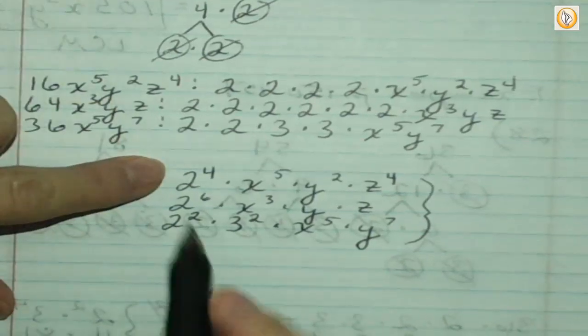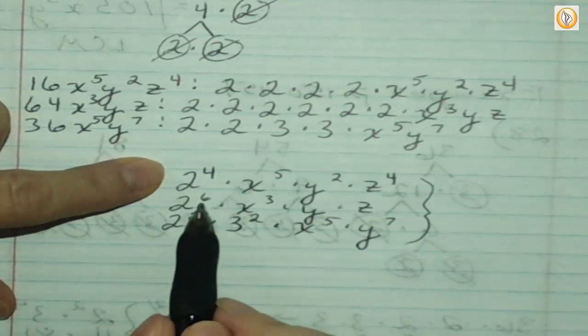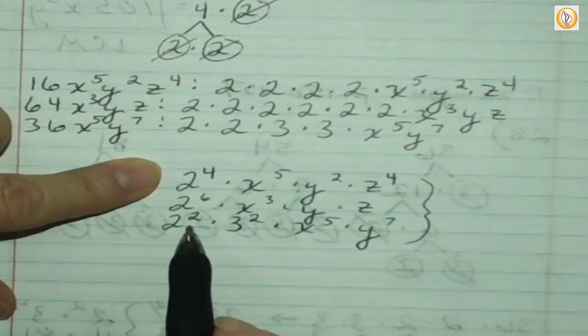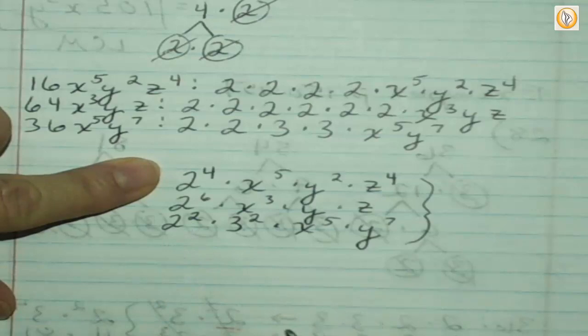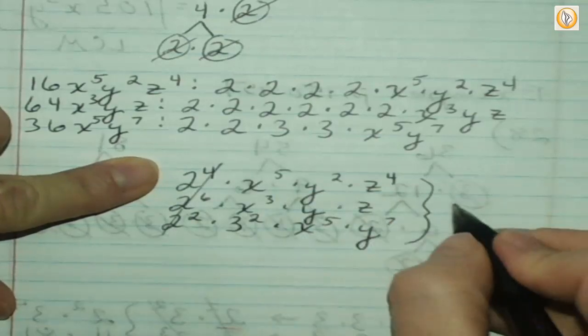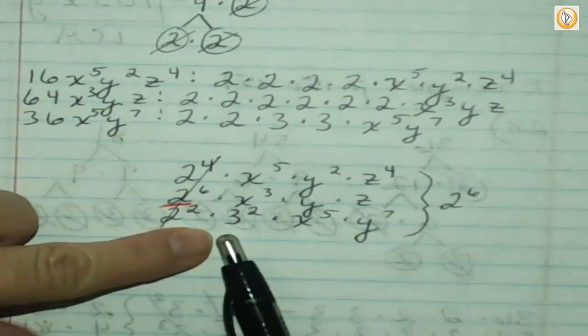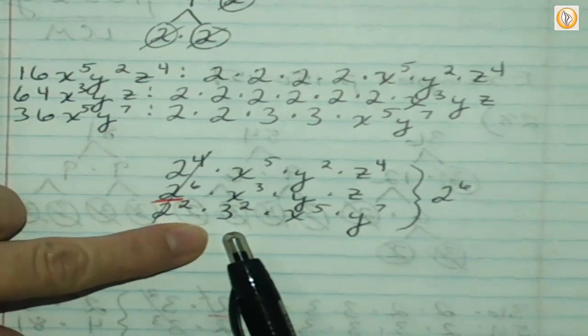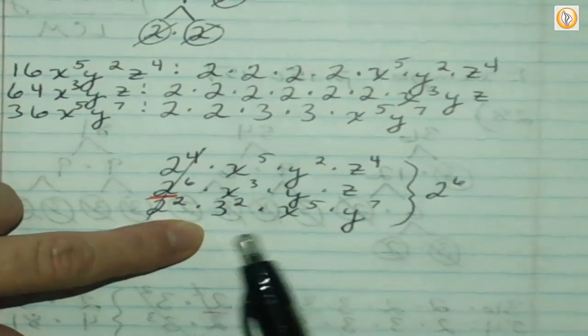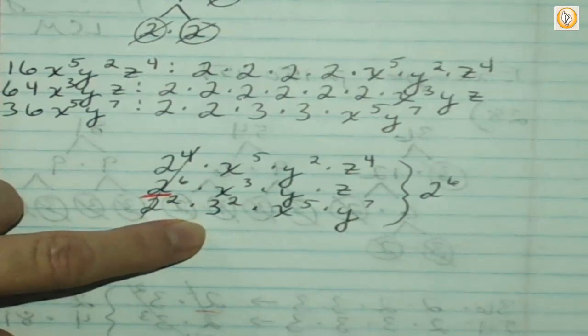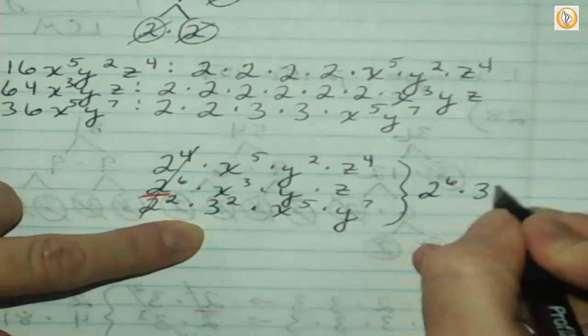Cecilia, I have a 2 to the 4th power, 2 to the 6th power, and 2 to the 2nd power. Which one are we going to use? 2 to the 6th power. That's right, 2 to the 6th power, because it's got the highest power. Do I have any other 3s in here, guys? No. So, Michael, which one am I using? 3 to the 2nd power.